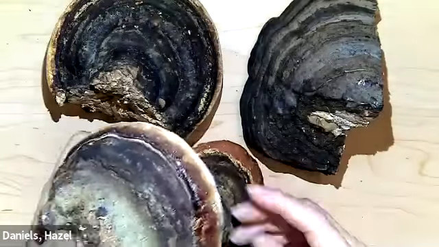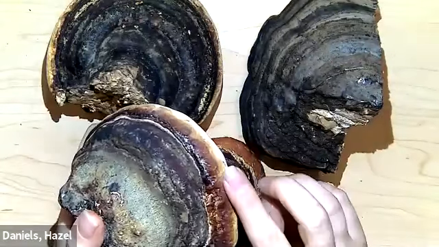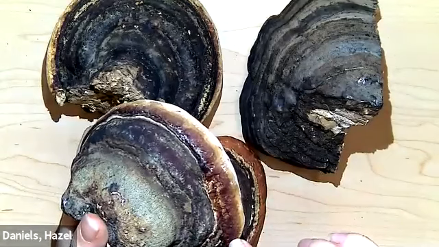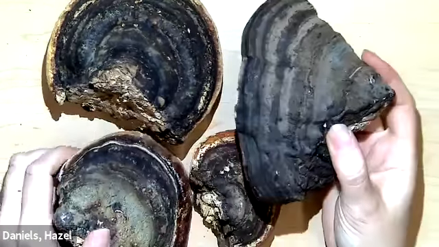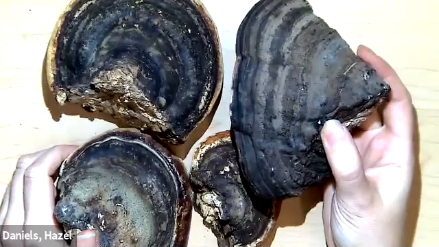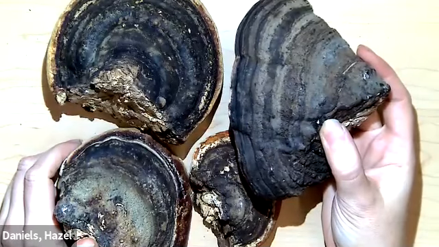So again, I'll show you this one. So you can see this red line here. And in others, it is absent. So unfortunately, it's a little bit of a tricky diagnostic feature.